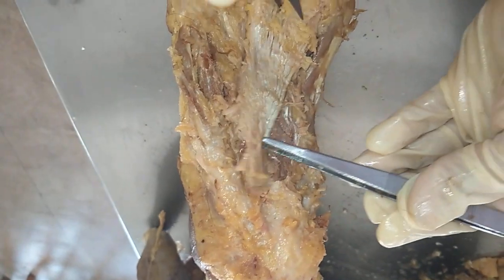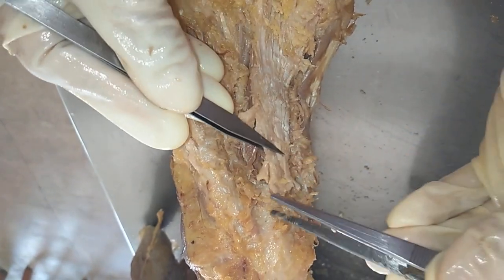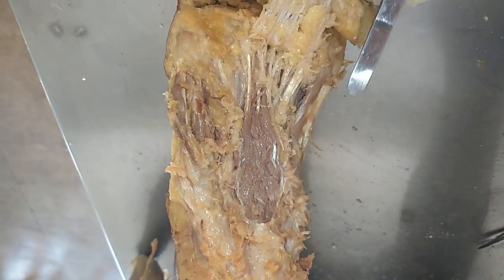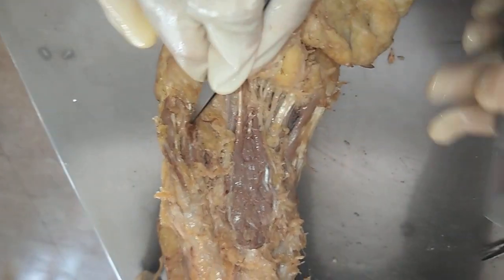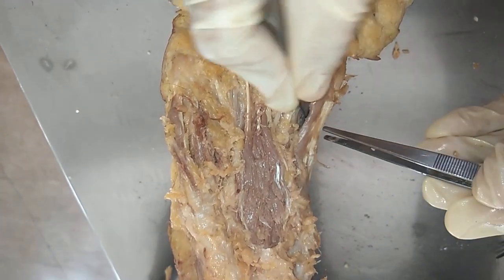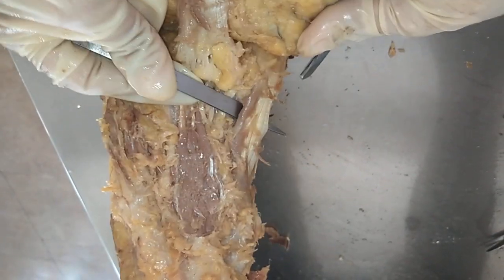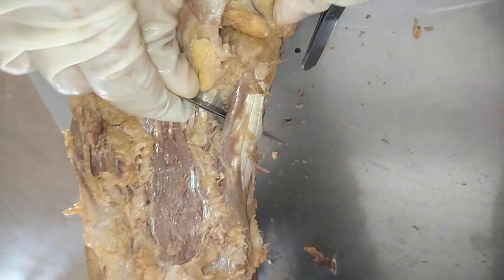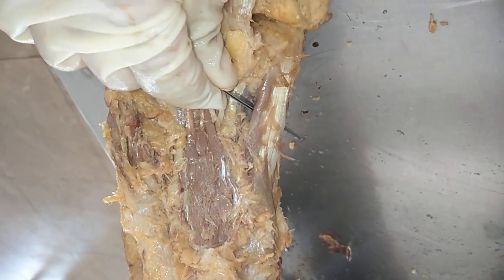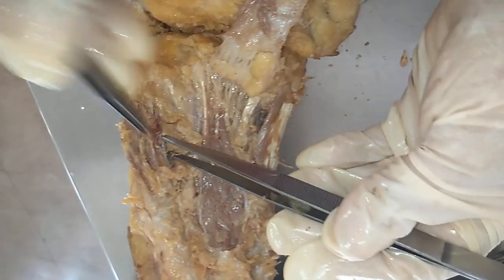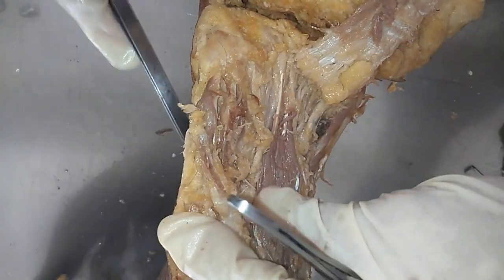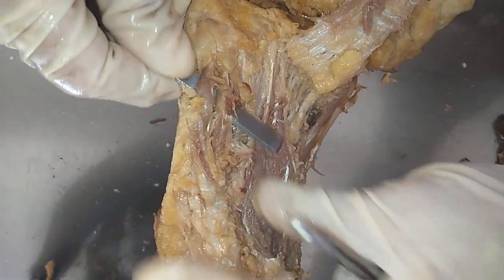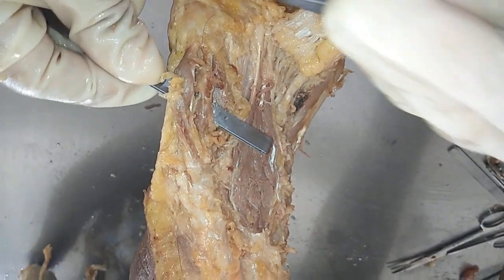See, I have cut the plantar aponeurosis from the proximal side. So, we can see the muscles of the first layer of the sole. They are, on the medial side, this is the abductor hallucis. You can see here, this is the abductor hallucis for the great toe, right? On the lateral side, this one is abductor digiti minimi. See, this is the abductor digiti minimi for the little toe.